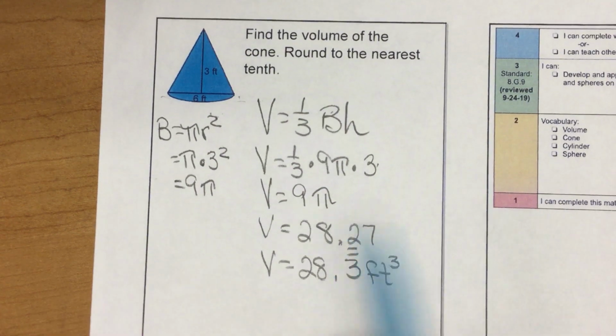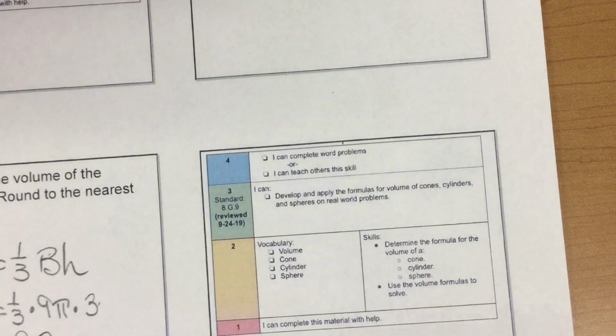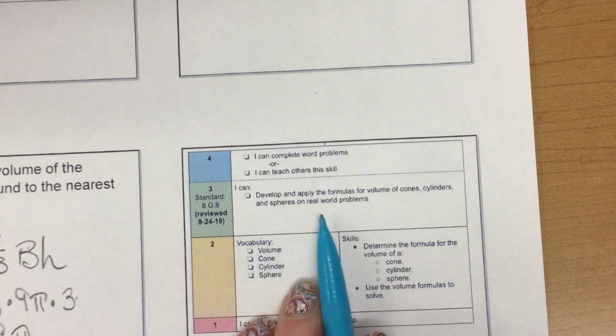So our standard, again, we're working with volume of a cone and using that formula to develop and find that volume.